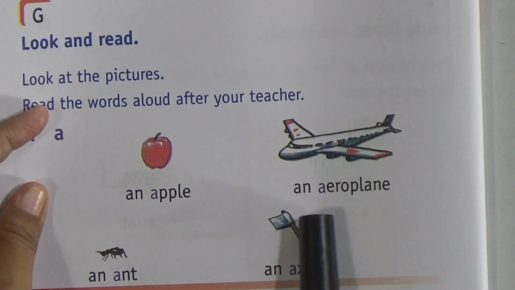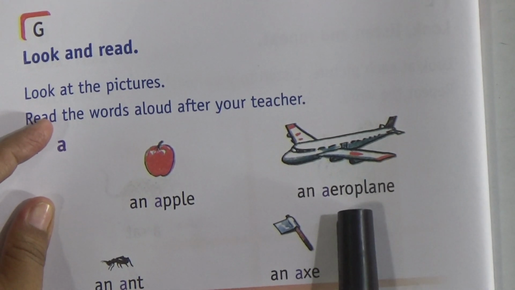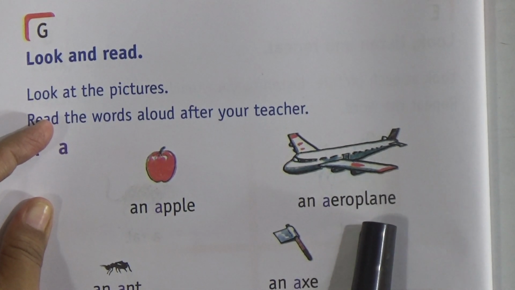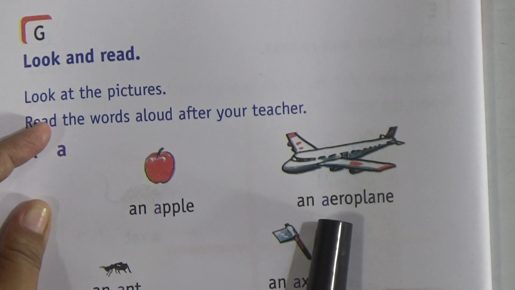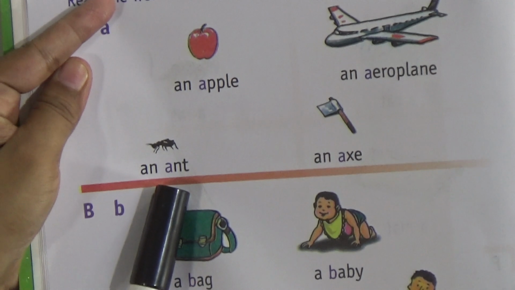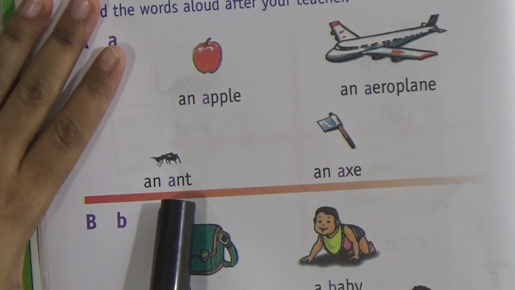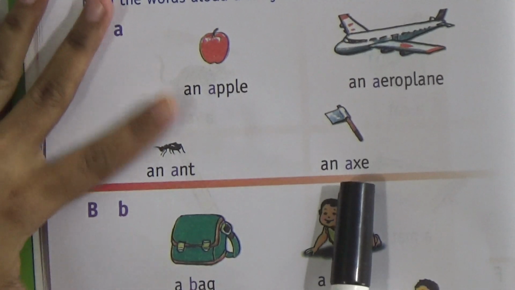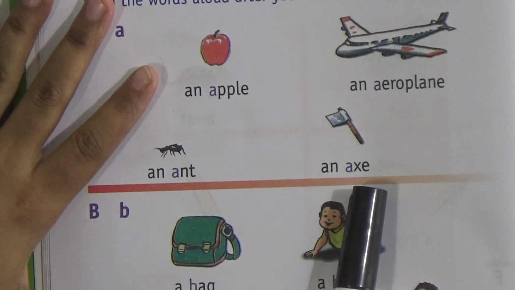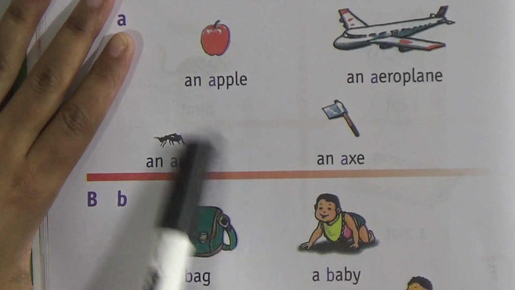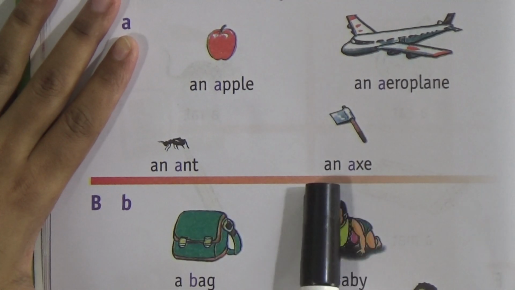This is the picture of an aeroplane. A-E-R-O, aero. P-L-A-N-E, plane, aeroplane. A-E-R-O, aero. P-L-A-N-E, aeroplane. Now the next one is an ant. A-N-T, ant. A-N-T, ant. So this is the picture of an ant. And this is an axe. A-X-E, axe. A-X-E, axe. So here what have we learned? Total 4 words we have learned here: an apple, an aeroplane, an ant, and an axe.